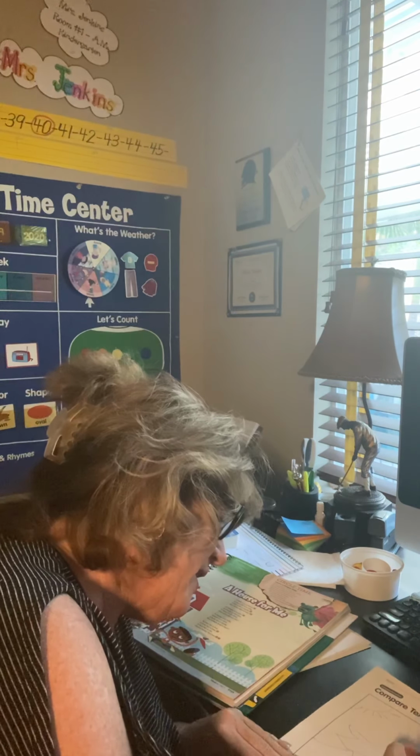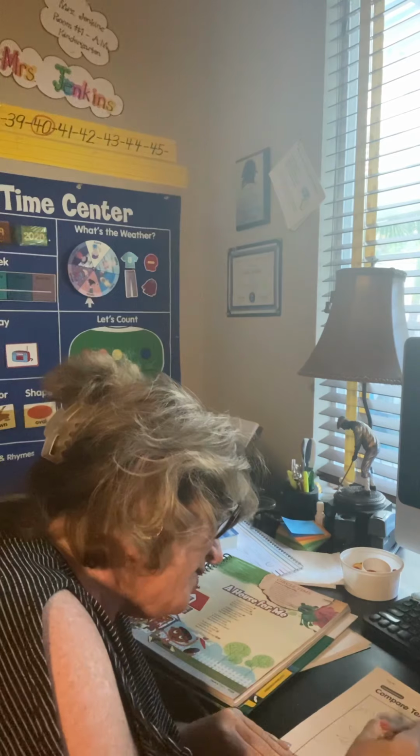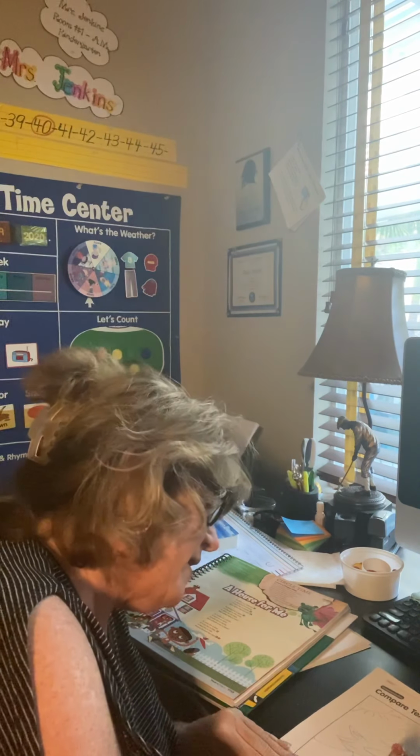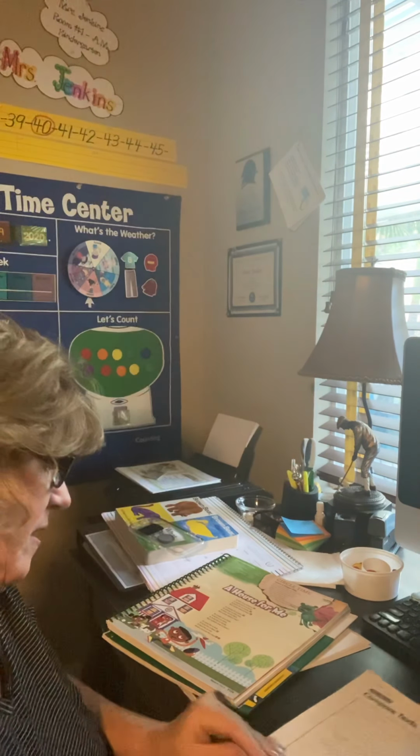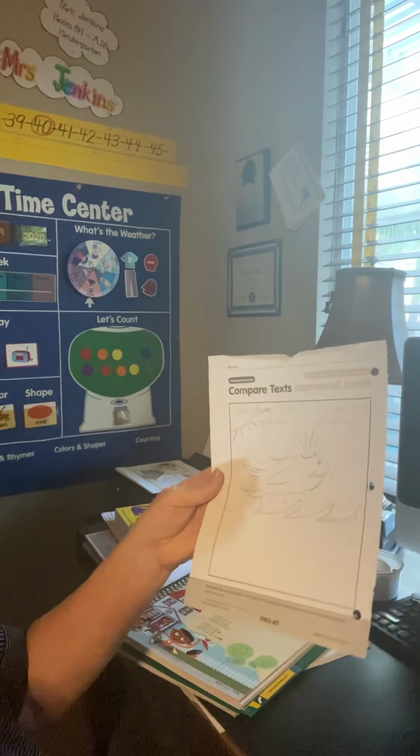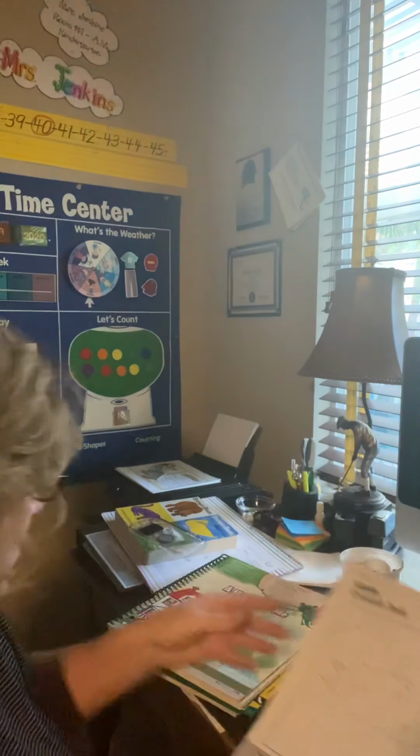All right. And here's the fin. Okay. All right. And this one says, there we go. So I got my whale. So both stories had a whale in it. The World of Animals and A House for Me had a whale in there.